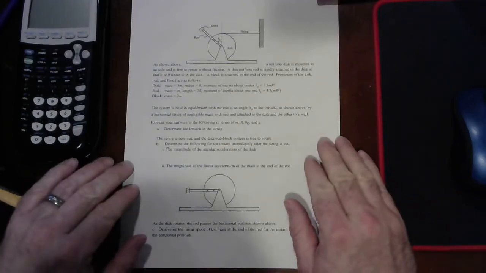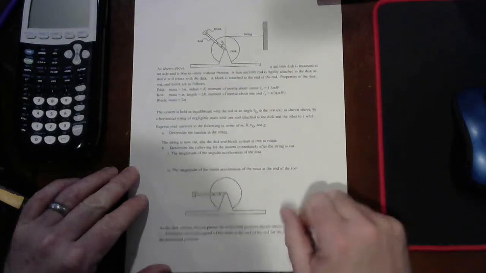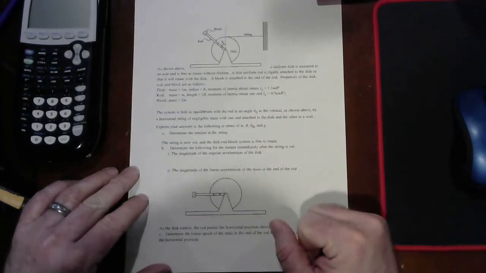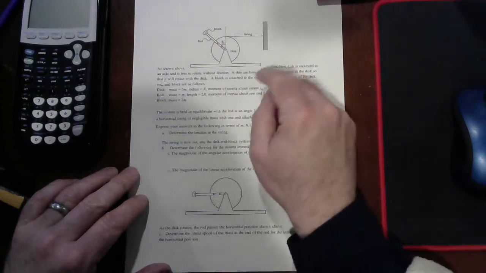All right, here we are for this AP free response problem from 1999. Going to be honest with you, I haven't worked this problem in a long time. We'll see how this goes. So I see we have this kind of interesting system here.